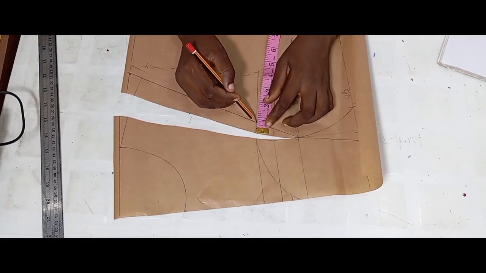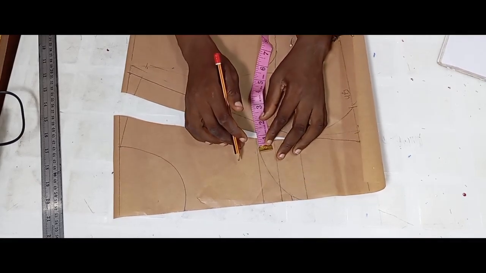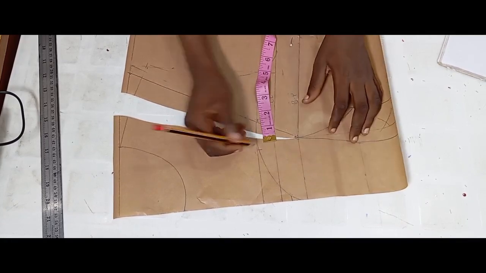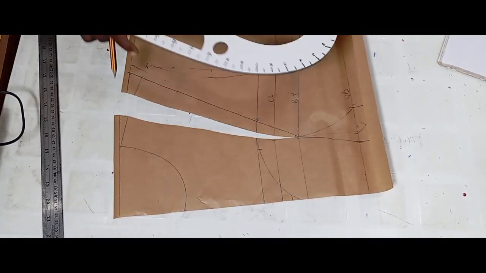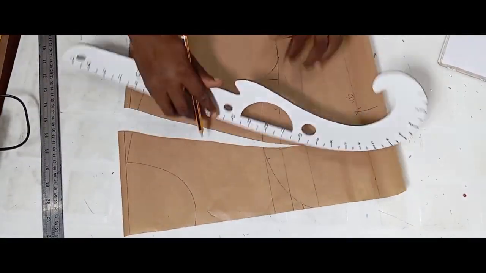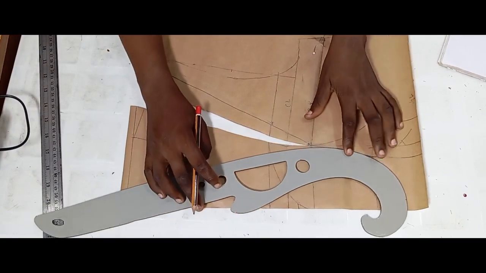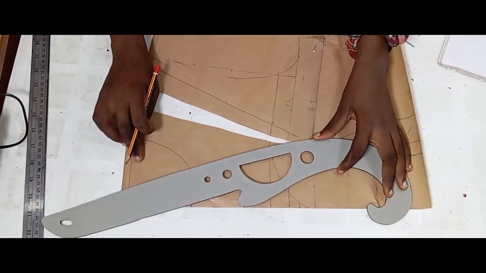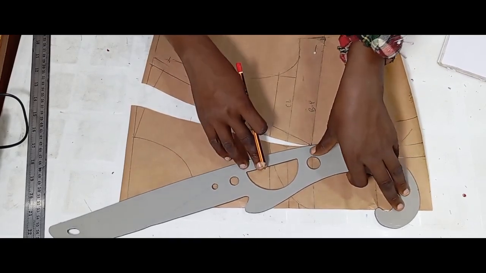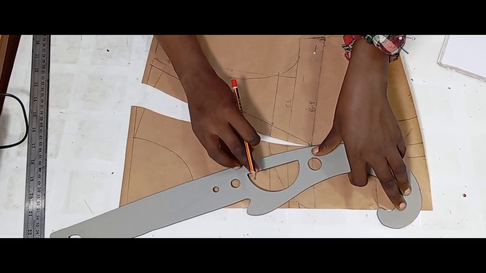So at this point I have 0.5, so I'll go ahead and mark 0.5 at this place. You know that underbust tightening is not the same for all measurements. The bigger your bust, the bigger your underbust, the more the underbust tightening. I don't know if that makes sense. So those people that have a bigger bust area, their underbust tightening is always more than people with smaller bust. That is just how it is.